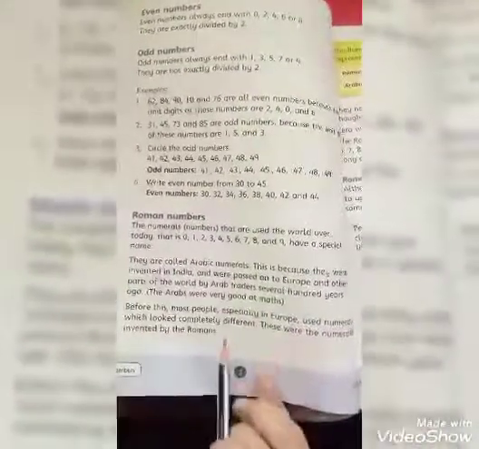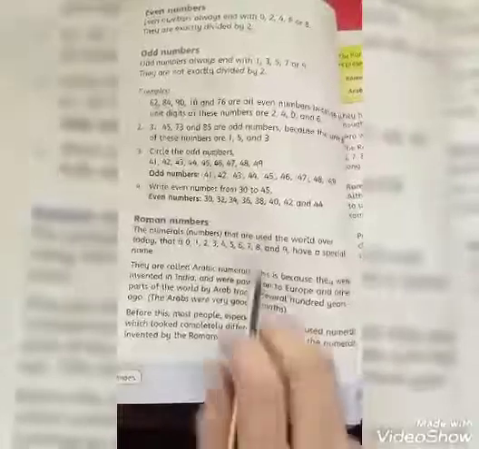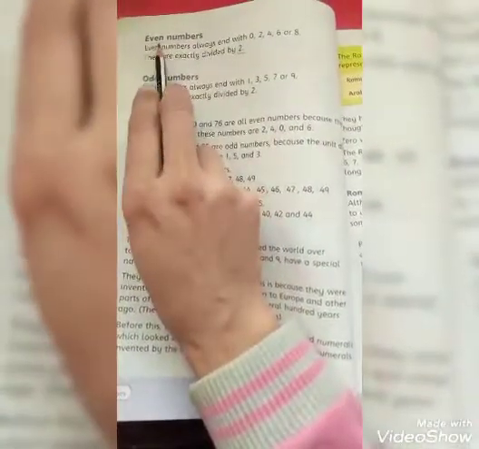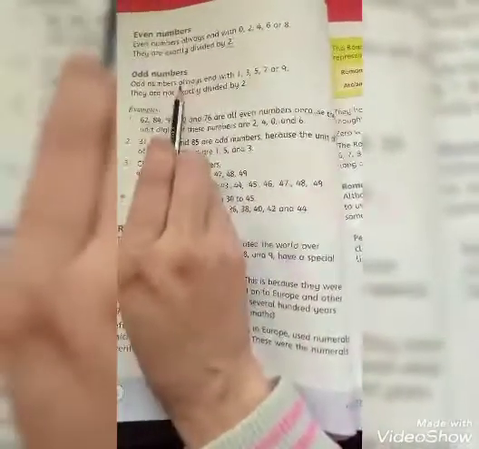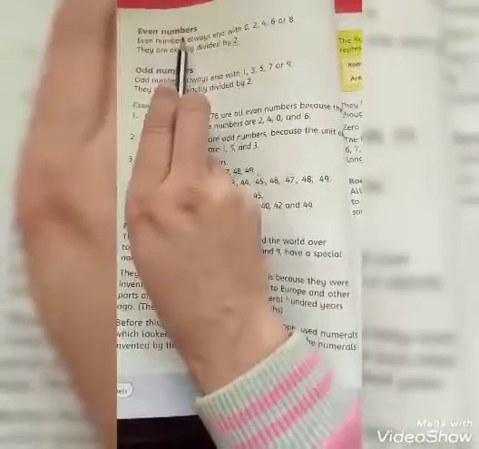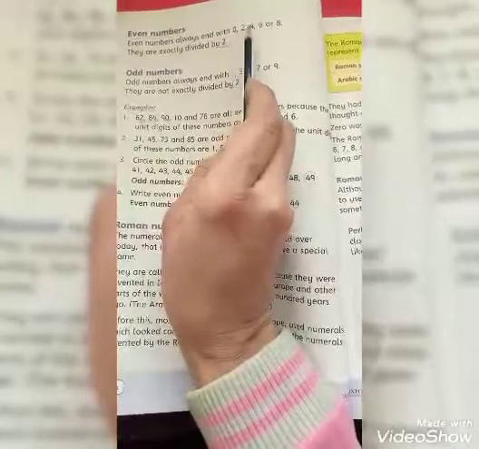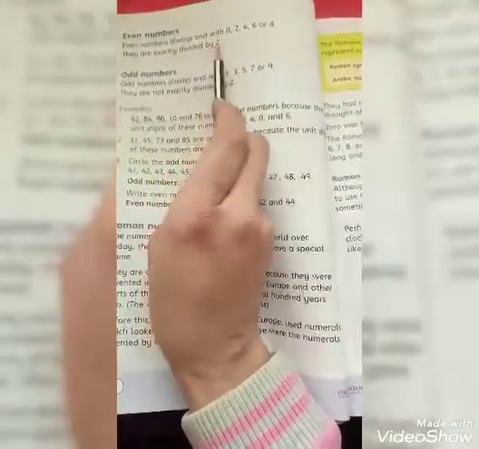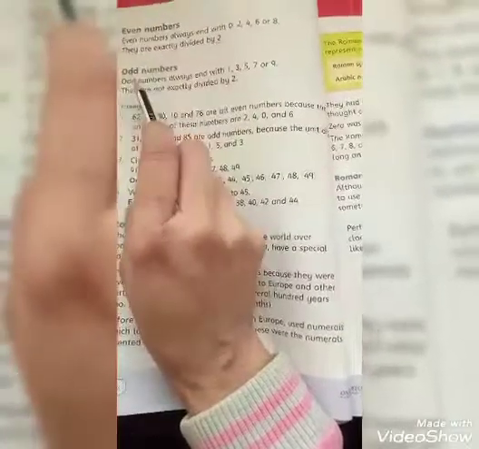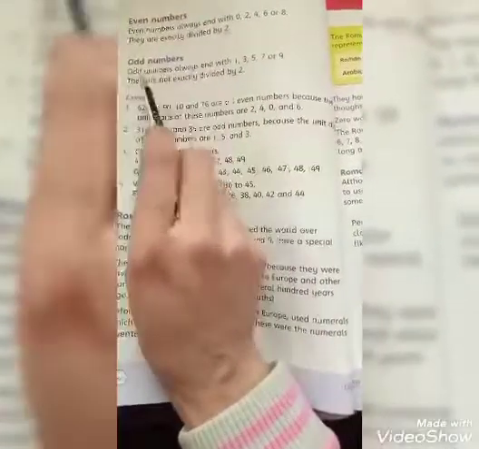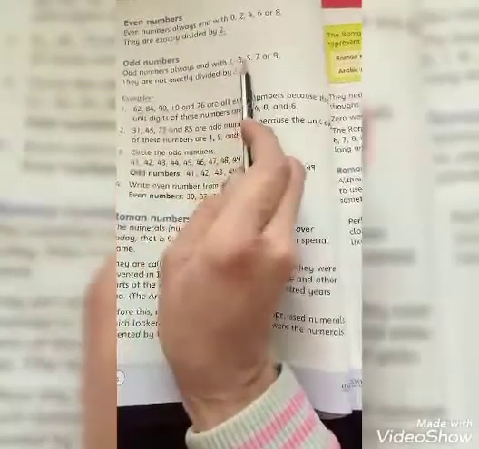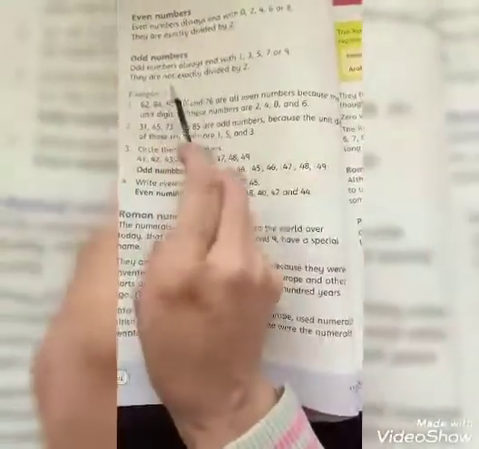Now students, open your countdown book page number 2. Here is the topic even numbers and odd numbers. What is even numbers? Even numbers always end with 0, 2, 4, 6 or 8 and they are exactly divided by 2. Now come toward the odd numbers. Odd numbers always end with 1, 3, 5, 7 or 9 and they are not exactly divided by 2.